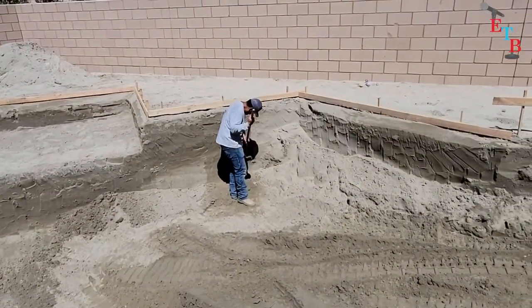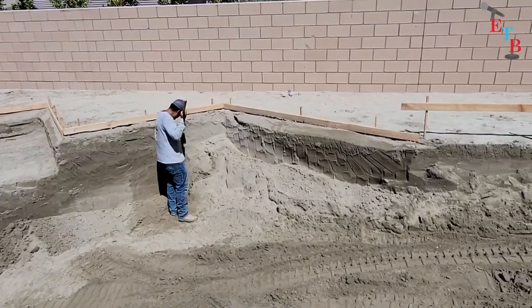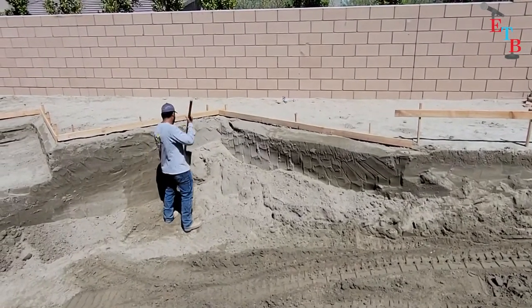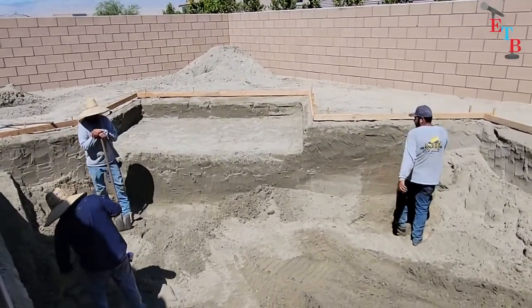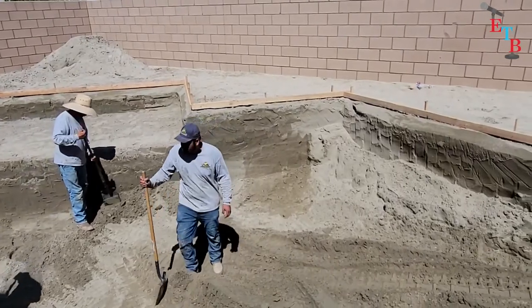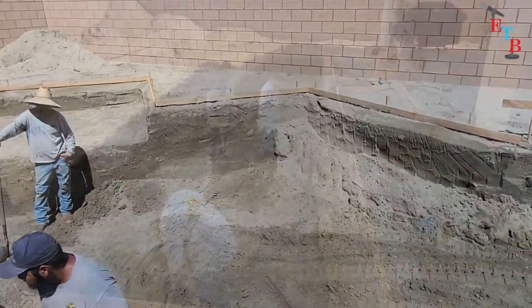But this portion over here where the triangle is, we're going to have a seat. So it all comes together. Just stay tuned. Be glad you're not out here working with these guys in 119 degrees. But it's worth the look because it's going to be beautiful. I'll check in again with you in a minute.